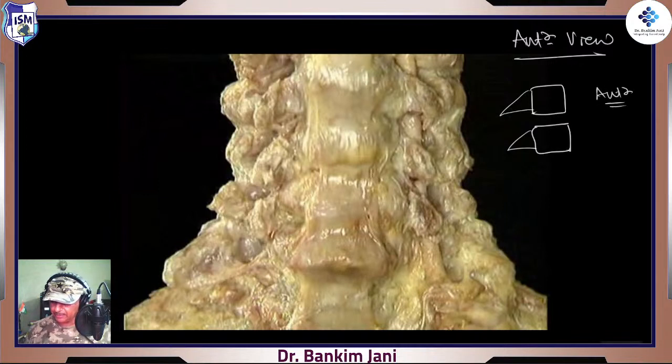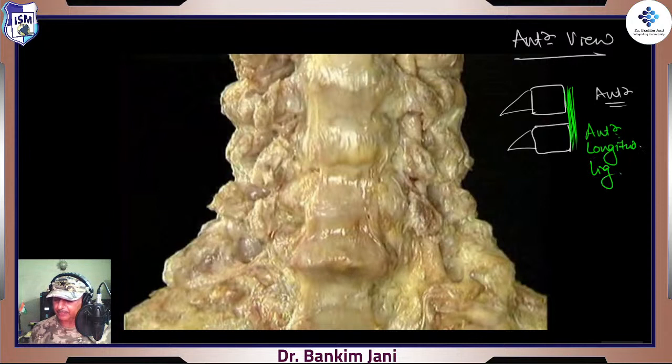If this is anterior, then there is one ligament which is over here, all the way from the top till the bottom it will go, and as it is anterior, we'll call it anterior. From the direction it is longitudinal, so it is called the longitudinal ligament. So this is the anterior longitudinal ligament, right?